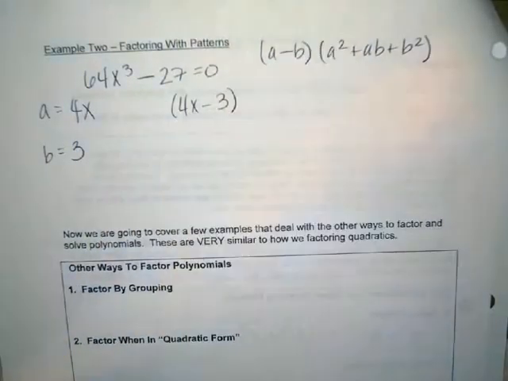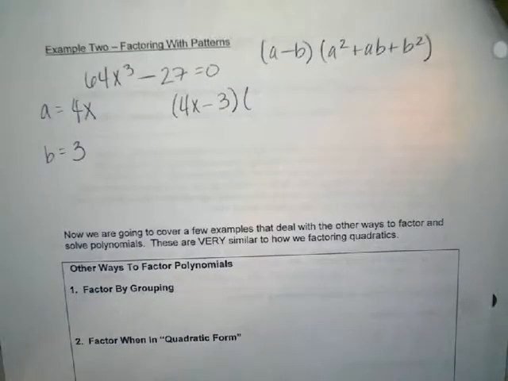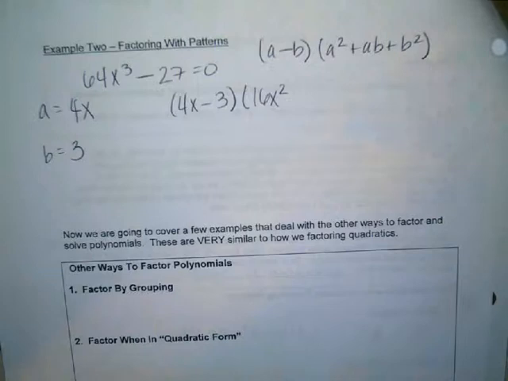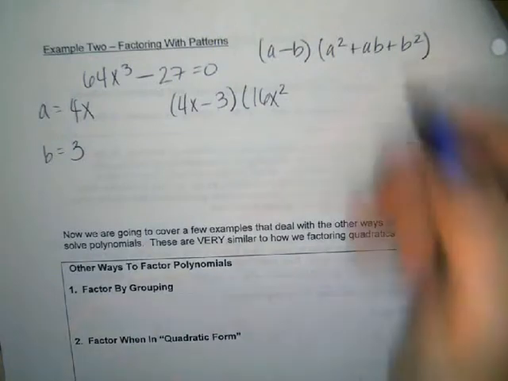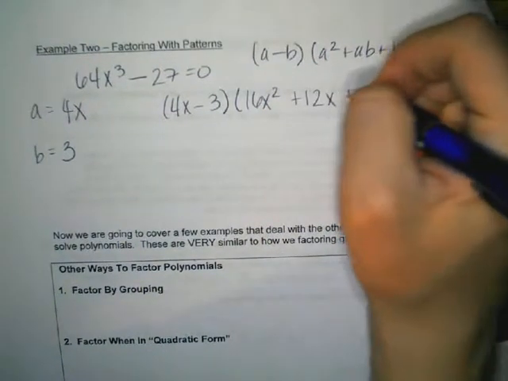So you have a minus b. A squared is going to be what? 16x squared. Good. A times b is 12x. And b squared is 9.